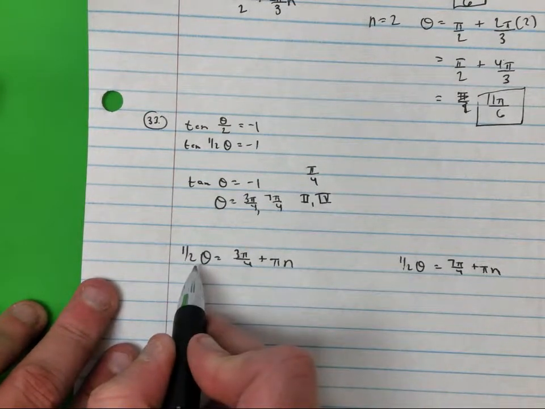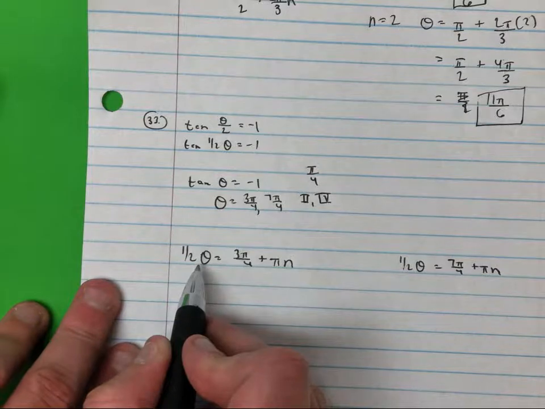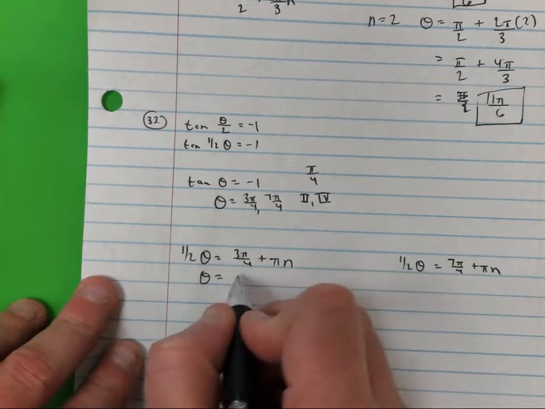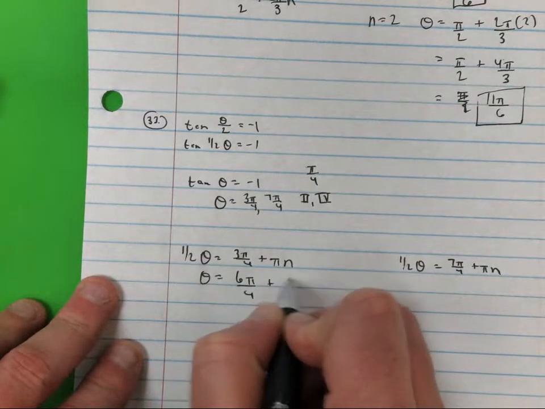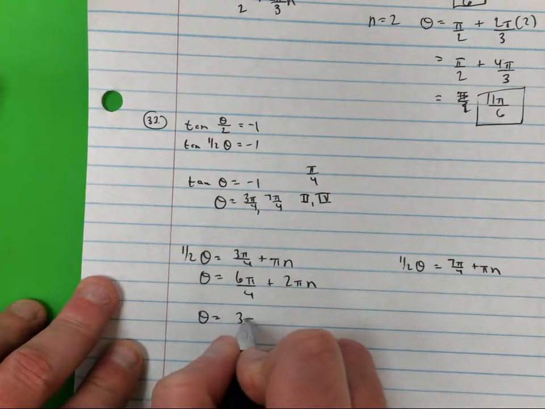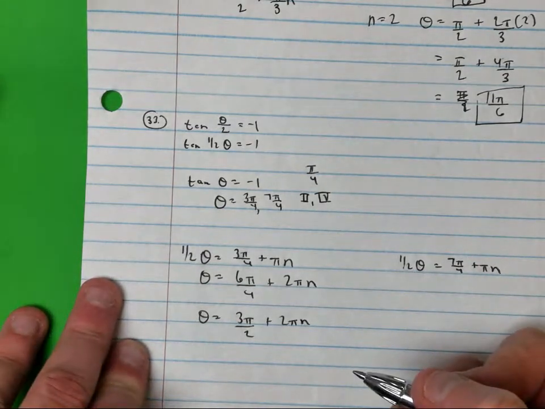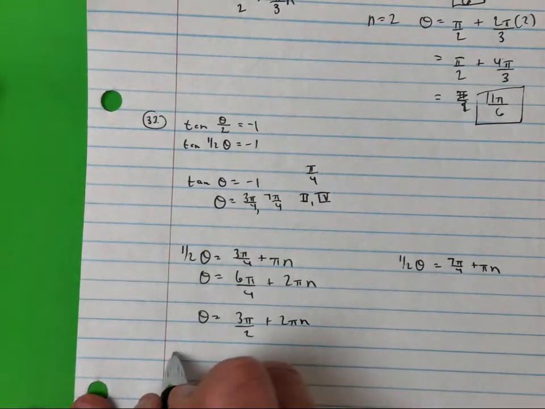When I divide by this 1/2, I'm really multiplying the numerator by 2 because it flips. So theta equals 6 pi over 4 plus 2 pi n, which reduces to 3 pi over 2 plus 2 pi n. Okay, I'll let n be 0.